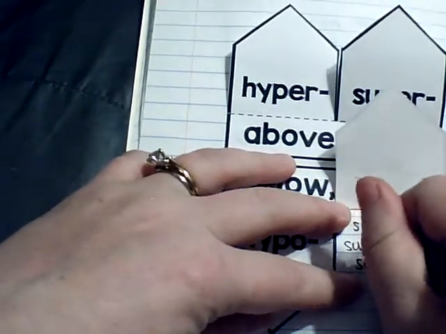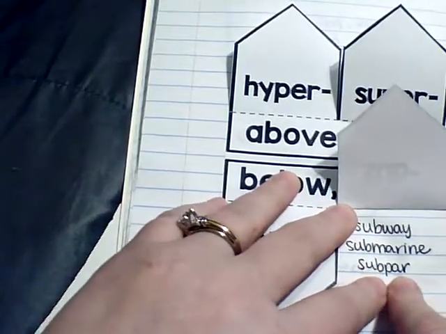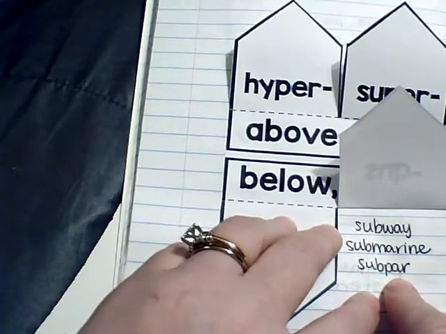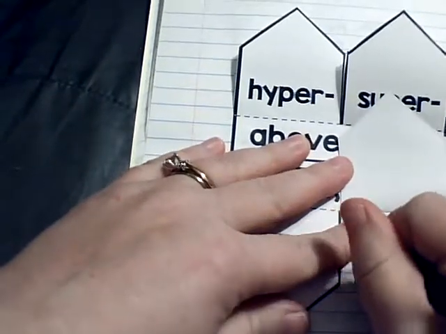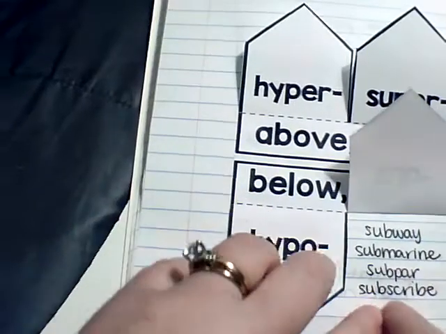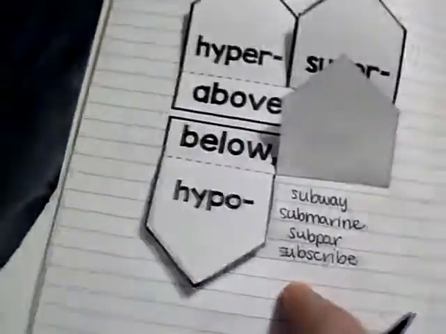Subpar. Being on par means like you're on average, and subpar means you're below average, so subpar is not good. And then subscribe, which is a word a lot of you know. So we know scribe means to write, and sub means under.